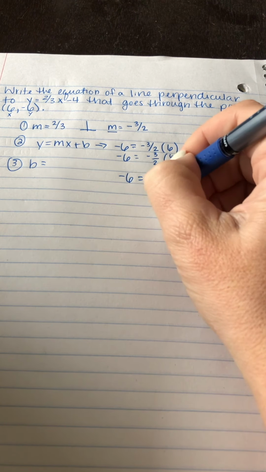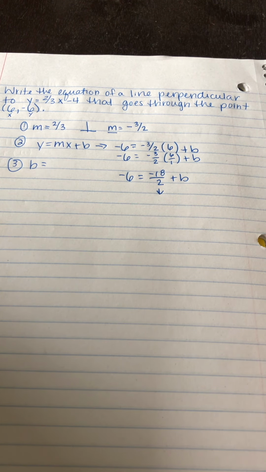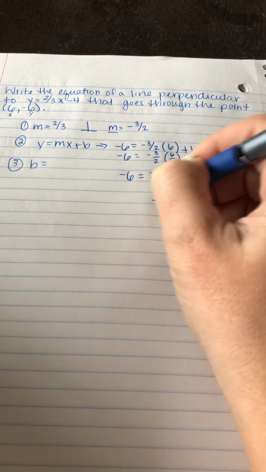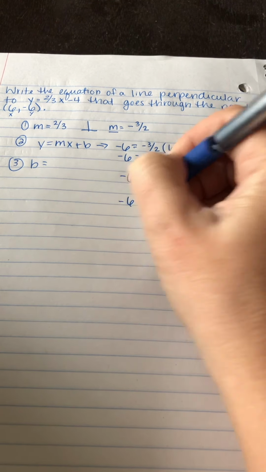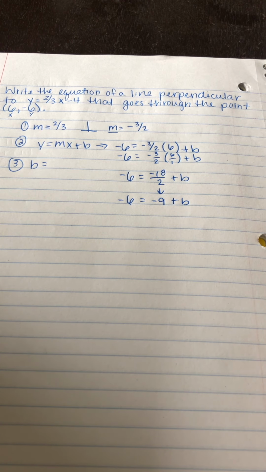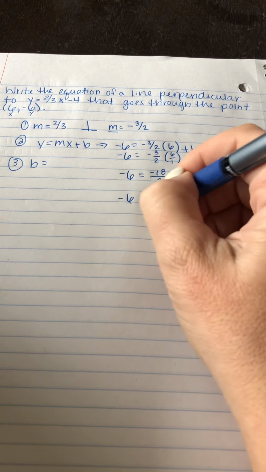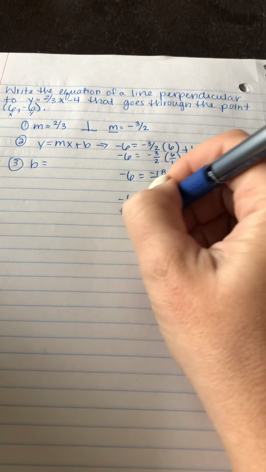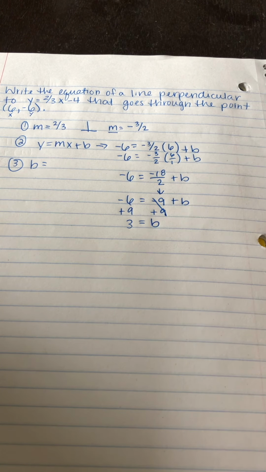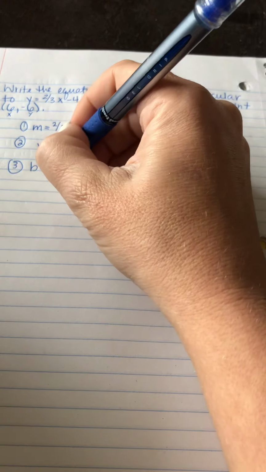I'm going to go ahead and simplify this because I don't really want to work with fractions, and that gives me a nice whole number of negative 9. All right, so I've got negative 6 is equal to negative 9 plus b. From here, it should be pretty easy for us to figure out what our b value is. We're going to add 9 on both sides, and we're going to end up with our positive 3 here. So our b value is positive 3.